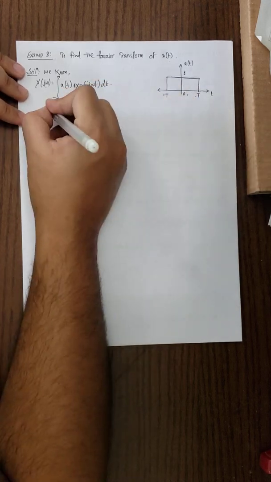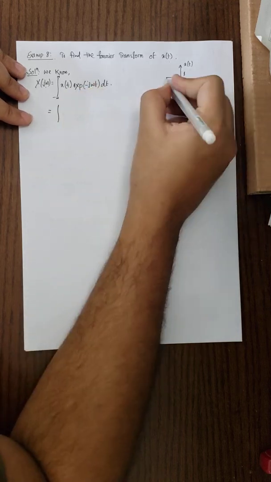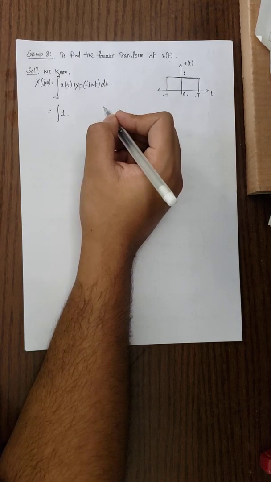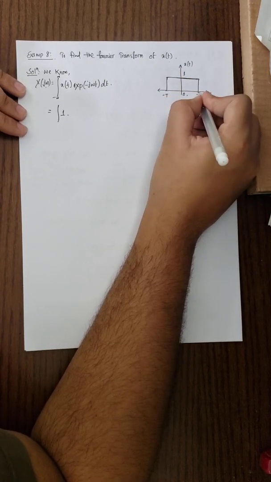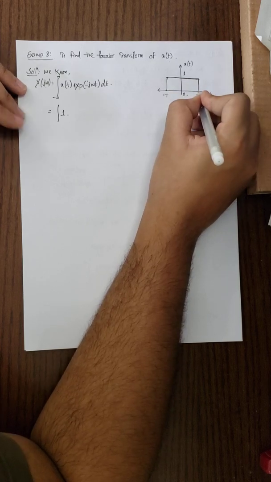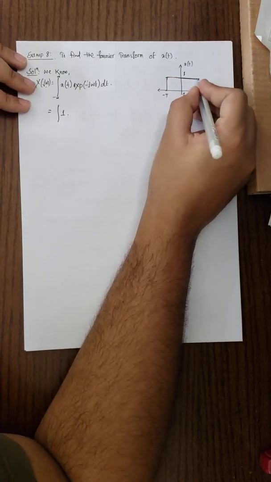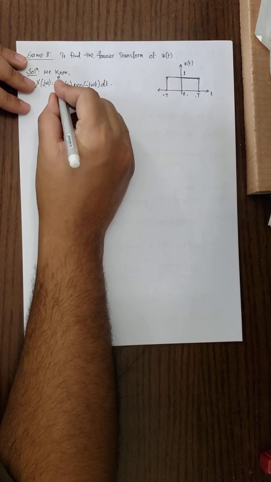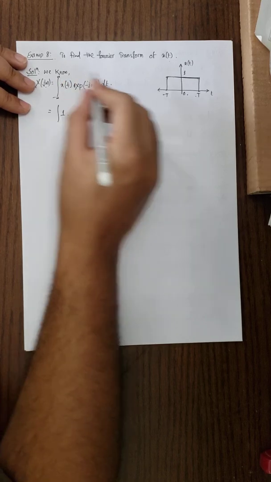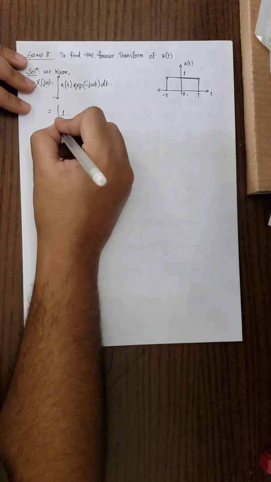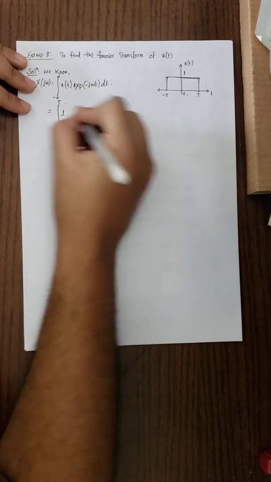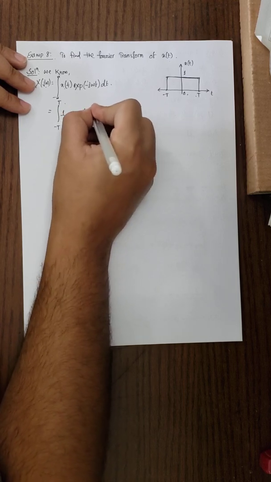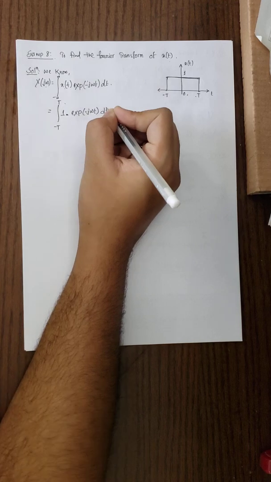Okay, moving forward, x of t is equal to 1, and since this extends from negative T to T, outside of this negative T and T, the value is essentially 0. Hence, we can change the integral limit from negative infinity to infinity to the new limit, that is negative T to T. The value of x of t becomes 1, so we have e to the power minus j omega t dt.